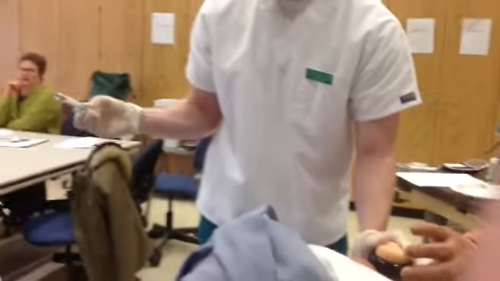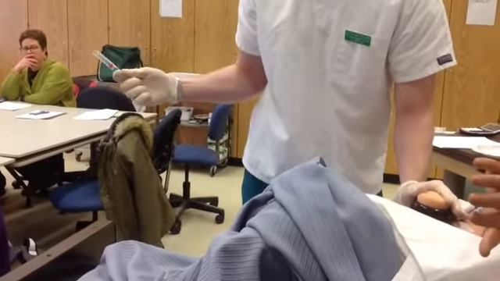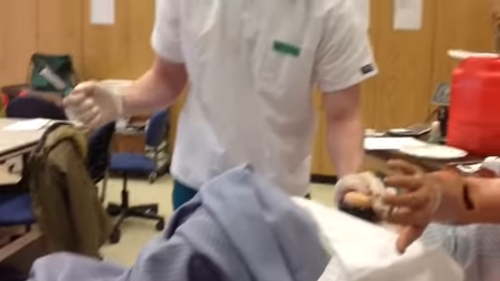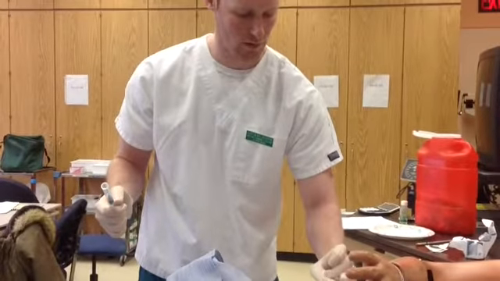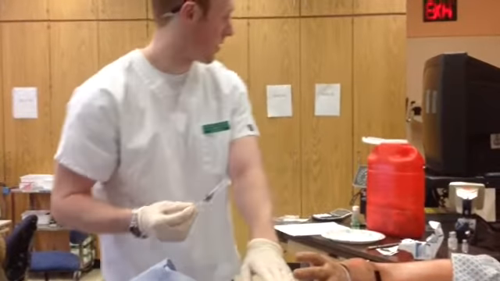Take out the needle. Put the safety on. Then apply the gauze. And I'm going to apply pressure.